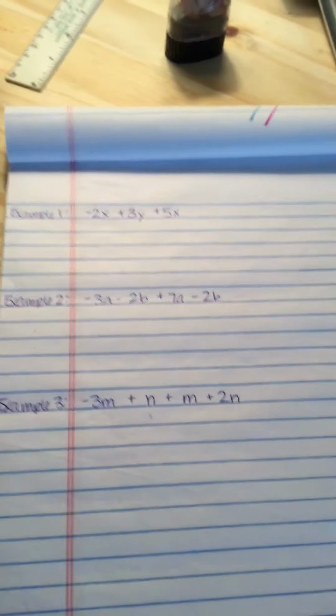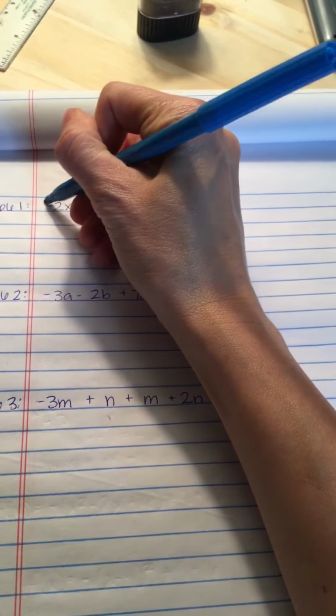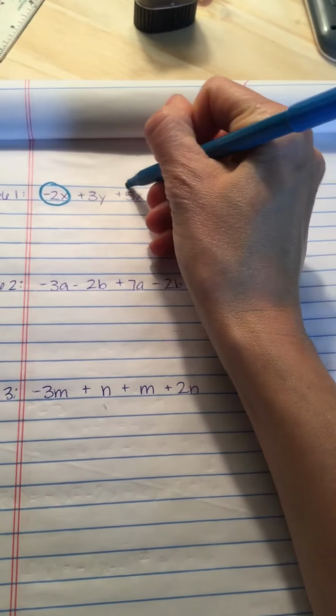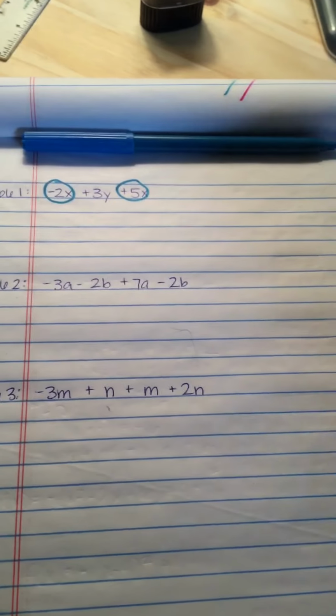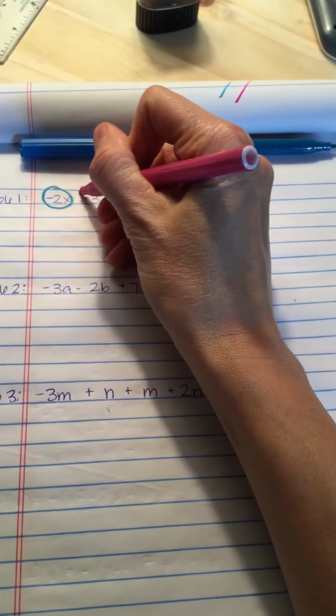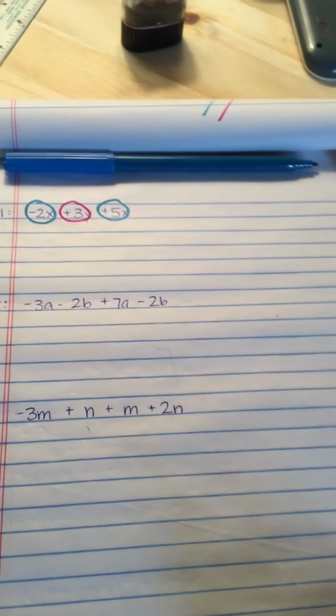So first thing I'm going to do, using my steps from yesterday, I'm going to identify my terms. So I have a negative 2x and I have a positive 5x. I'm going to identify those. Switching colors real quick. Then we have our 3y. Now we're going to combine them, being mindful of those operation rules.